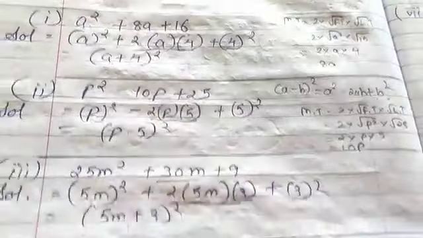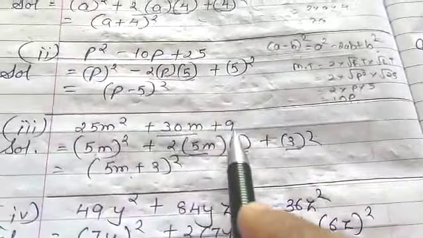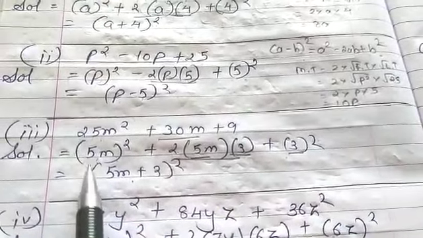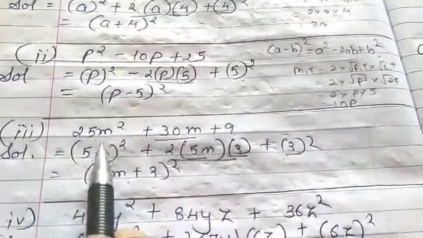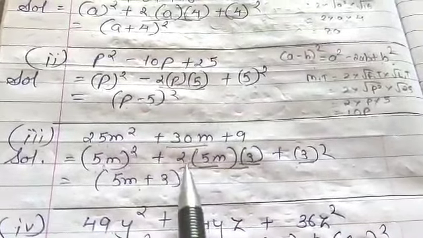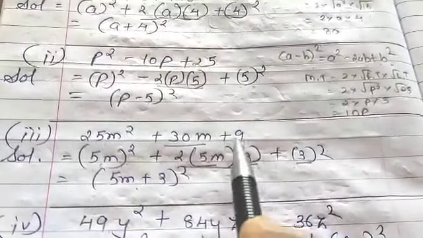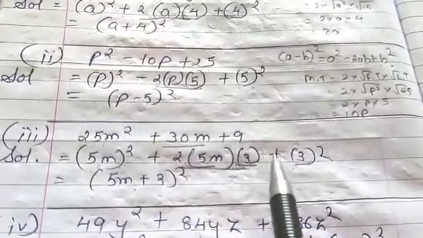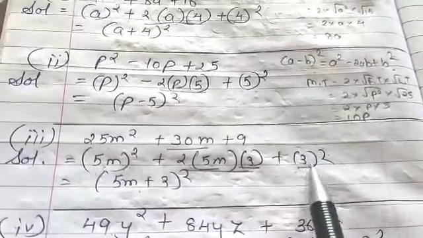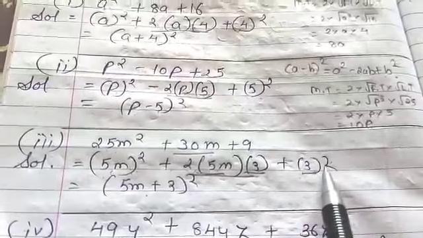Then the next one is 25m square plus 30m plus 9. So write down the root of the first term over here, that is the root of 25m square is 5m, the whole square, plus 2, write down this space as it is. Then find the root of 9, that is 3, the whole square, since 9 is 3 square.